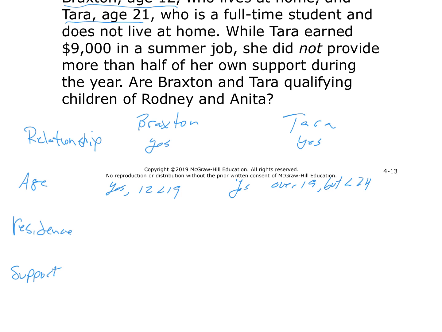She earned money in a summer job, so we're assuming that if Tara wasn't away at school, she would live at home. So yes, because remember, absences for educational purposes are fine, but she has to live at home for more than half the year otherwise. Braxton is 12. So yes, he passes the residence test. We're told he lives at home.